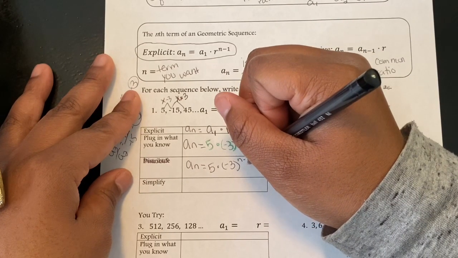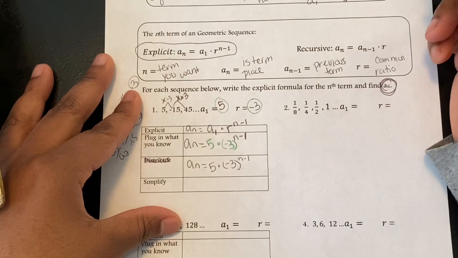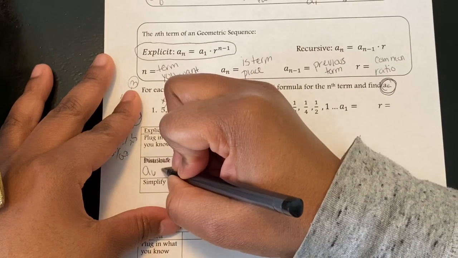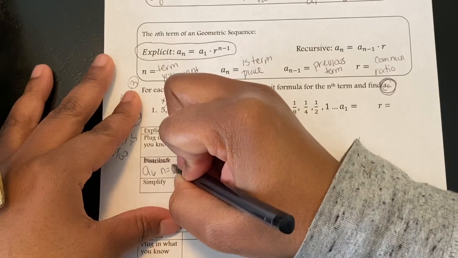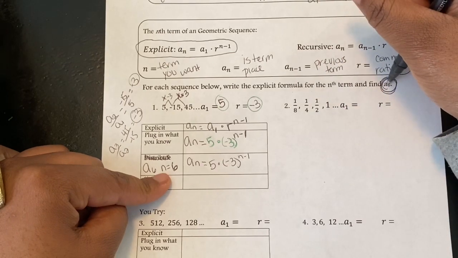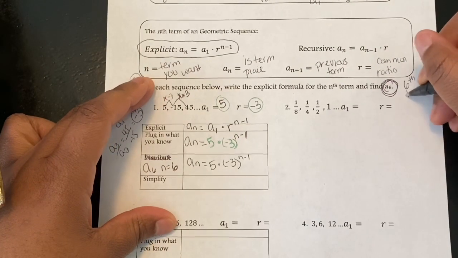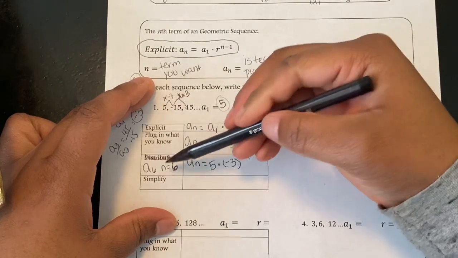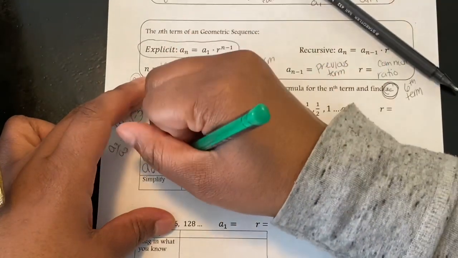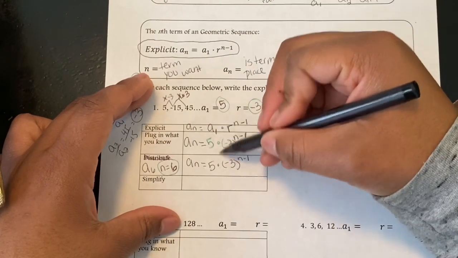Now I want to still find the sixth term. So a sub 6 means that n is equal to 6. It's the sixth term, so the sixth term is what I want to find. See how it says a sub n, but now it's a sub 6. So wherever I see n, now I'm going to plug in 6. Plugging in what you know is the easiest part here.